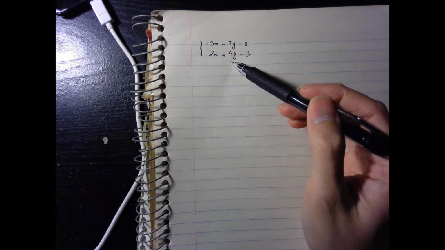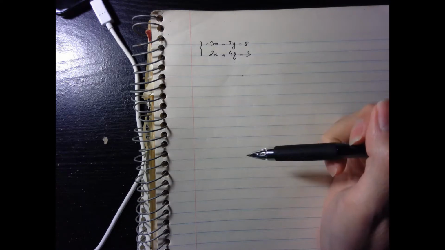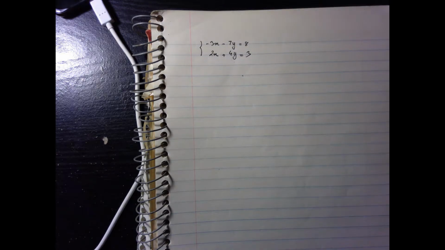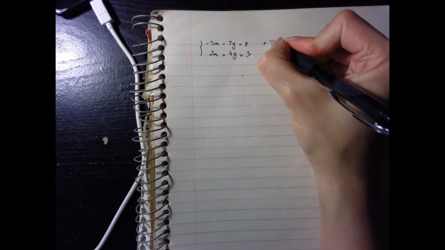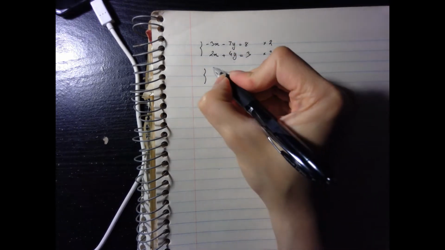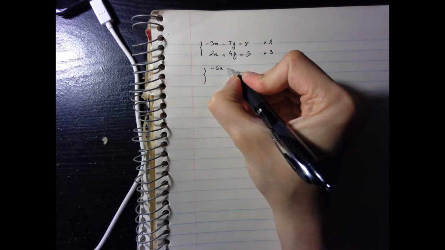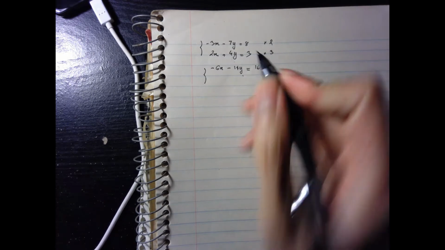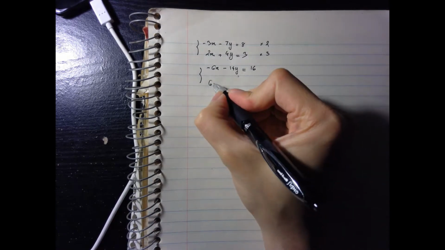So how are we going to make it the same? We can multiply the coefficient by a certain number in order to make it the same. The same could be the same sign or different sign. Okay. So I will multiply the first equation by 2 and multiply the second equation by 3. By doing that, the first equation becomes negative 6x minus 14y equals 16. The second equation becomes 6x plus 12y equal 9.